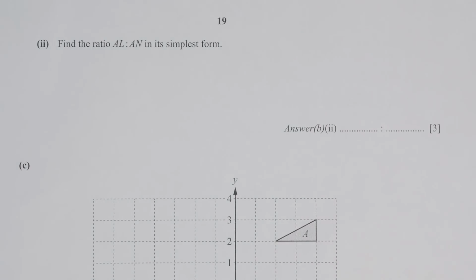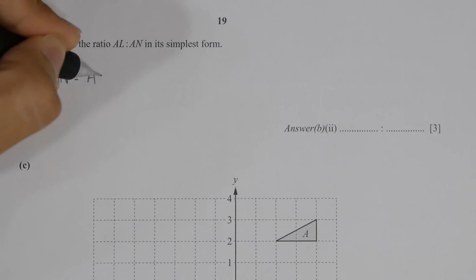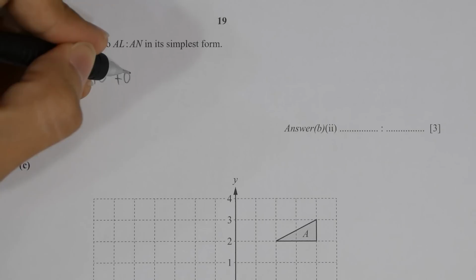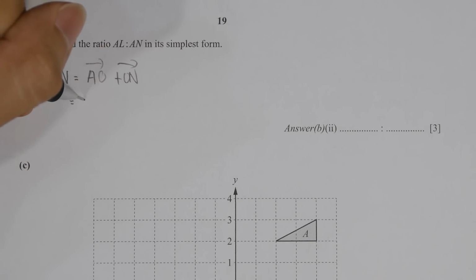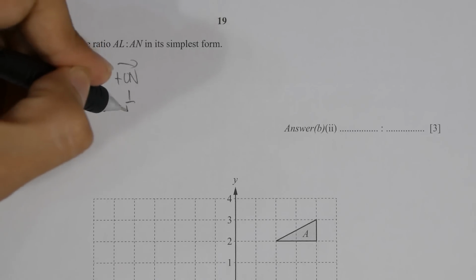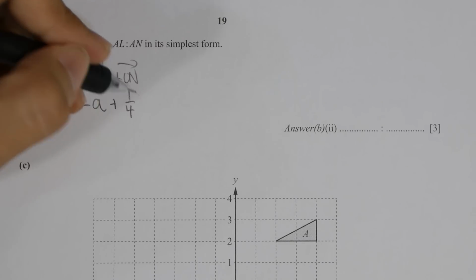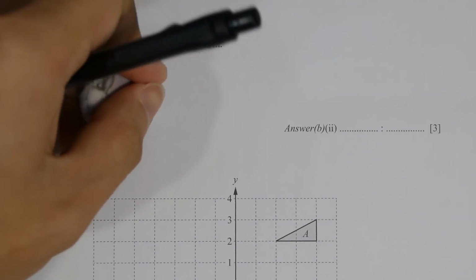To calculate the last part, the first thing that I've written down is that AN equals AO plus ON. It will be negative a plus 1 over 3 b. Then by comparing AL's value and AN's value, you will get the ratio as 3 to 4.